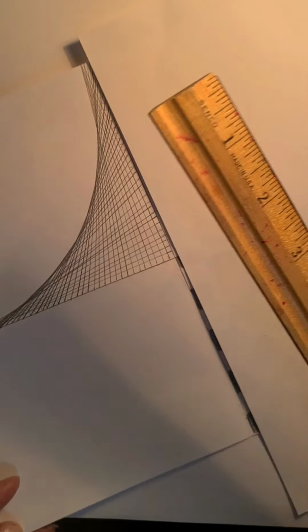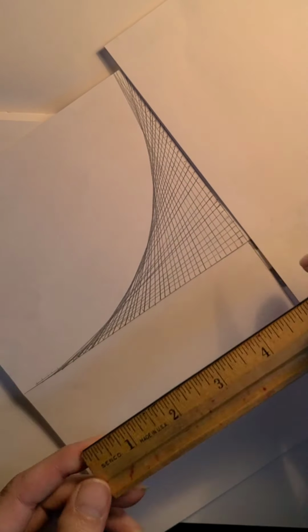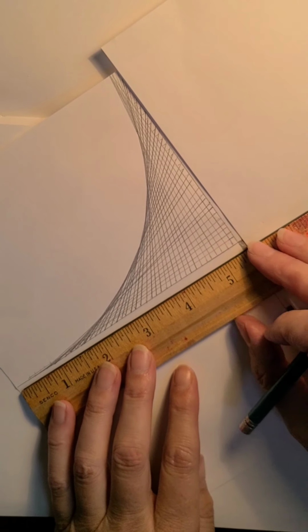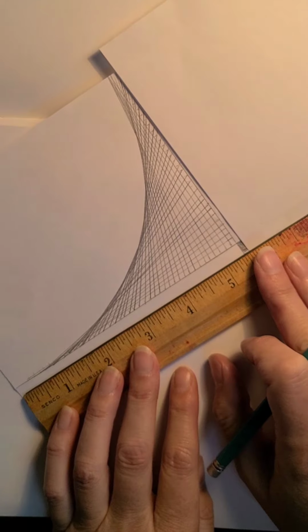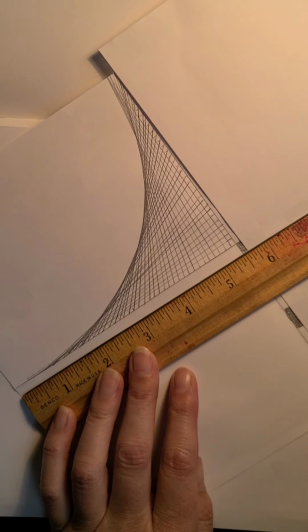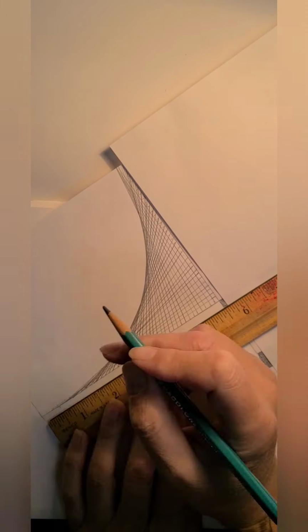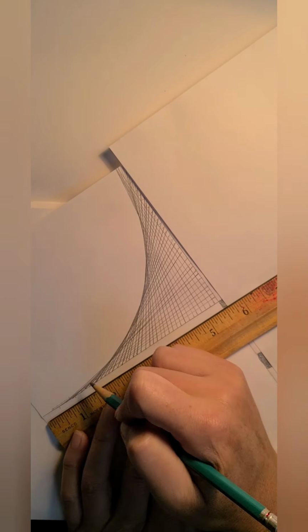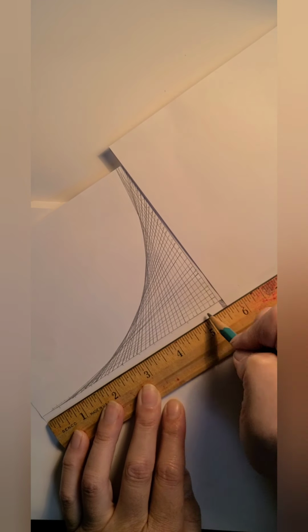So for this one, you want to give yourself some guides, and I'm going to do fewer than this example. So you want to make sure however many marks you make on one side, you have that same number of marks on the other side. 10 evenly spaced marks on that side, so we need 10 evenly spaced marks on this side. Now this side is a shorter line, so you have to adjust accordingly.